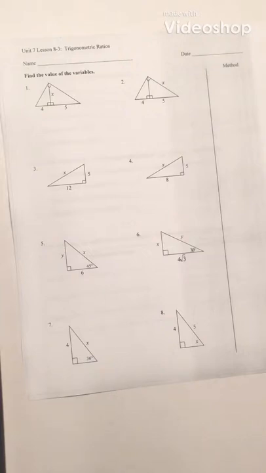Okay, to start off our notes for trigonometric ratios, we're going to do a little bit of a review and kind of go through the different methods we would use for solving pieces in these right triangles. So if we look at questions number 1 and 2, if you notice, we have a right triangle that has that altitude drawn in. So we actually have the geometric mean to use.